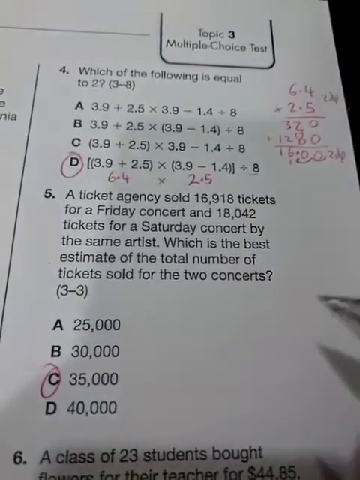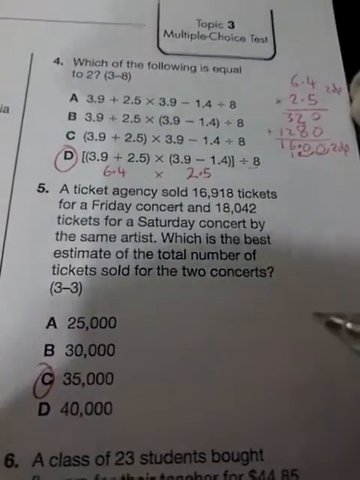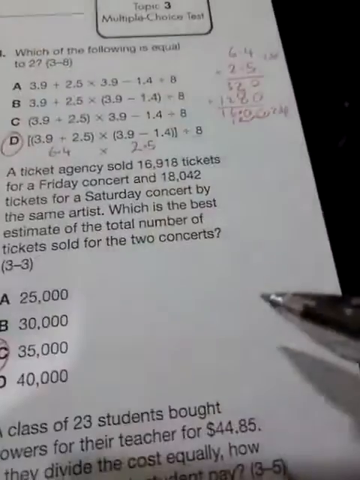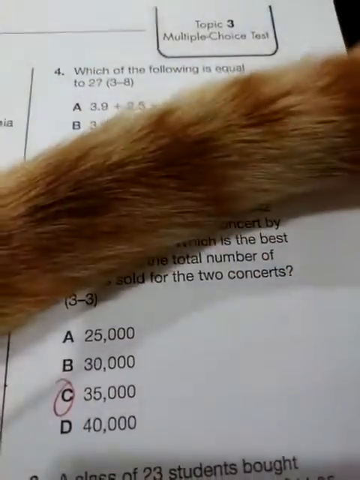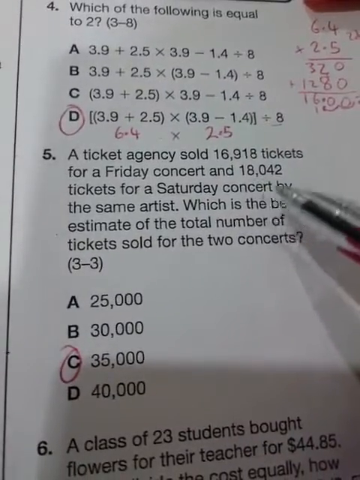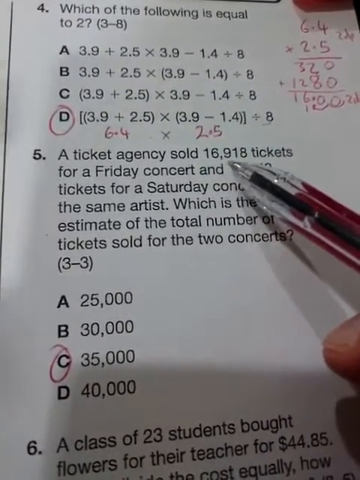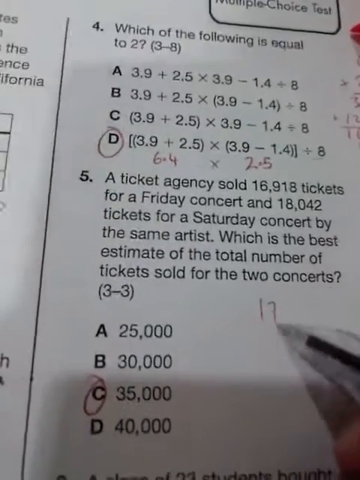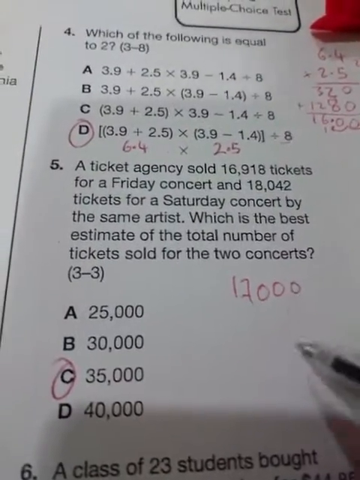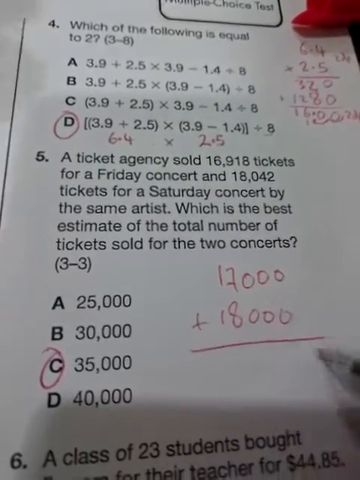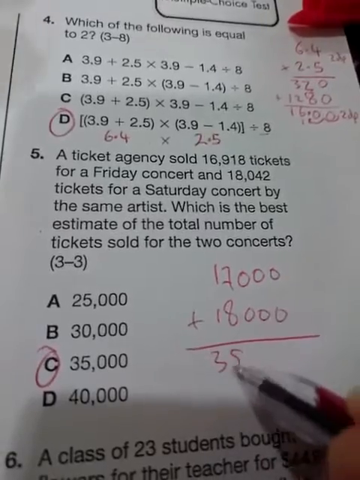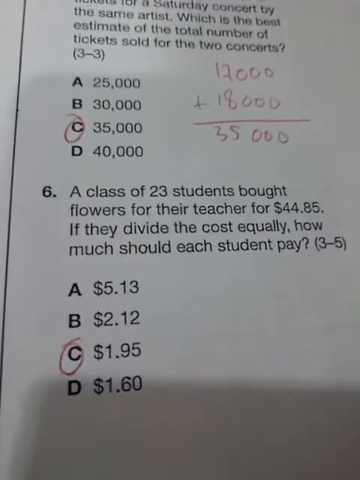Question 5. A ticket agency sold that many. So now, which is the best estimate for the total sold? We need to add the 2 together. Please mind the cat. I'm trying to do this quickly. So we need to estimate. 16,918 is closer to 17,000. And this one is 18,000. Add them together, 17 plus 18 is 35. Gives us C.